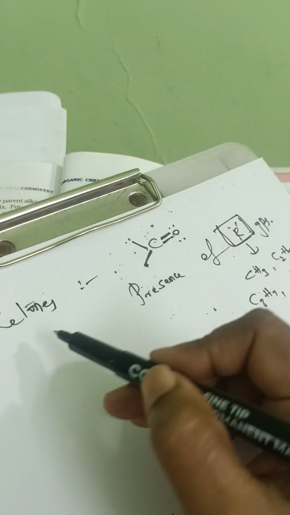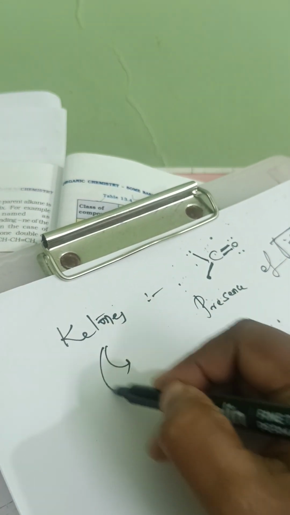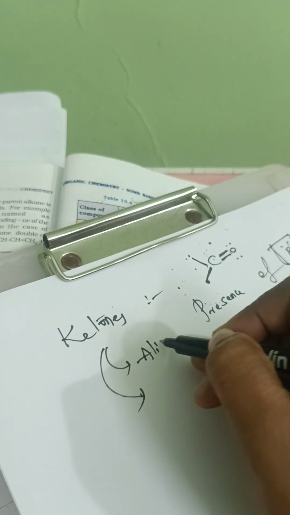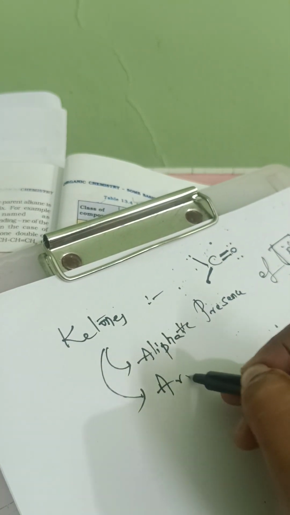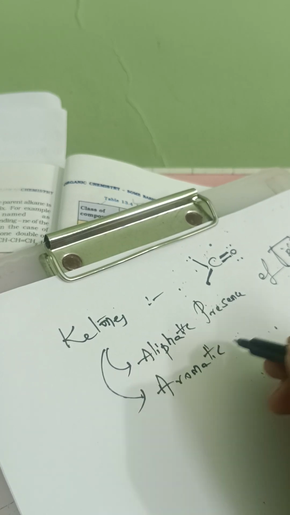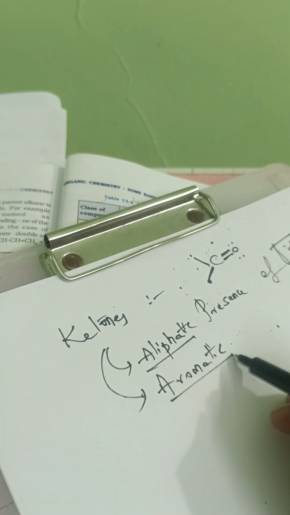Now, under ketones, here also we will have two types: aliphatic ketones and aromatic ketones.